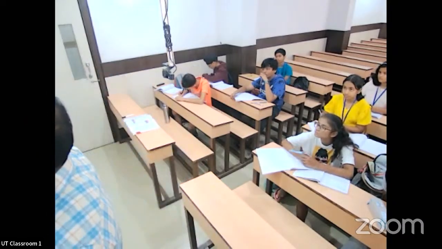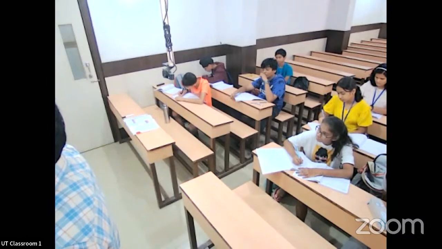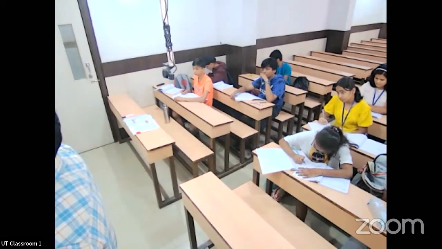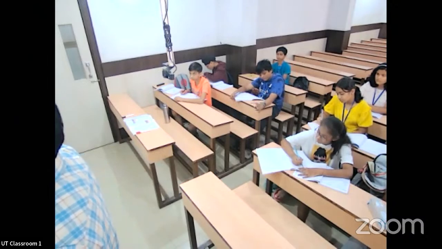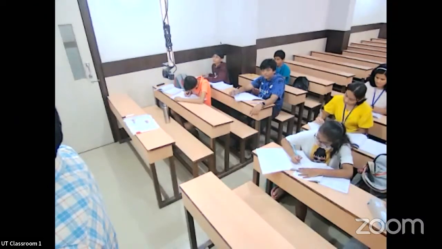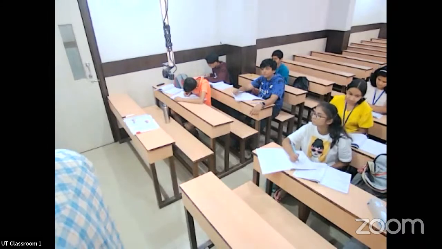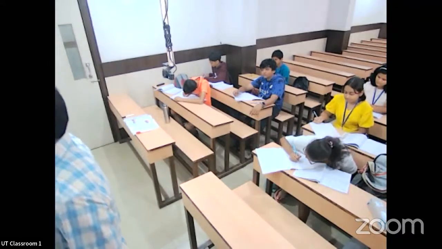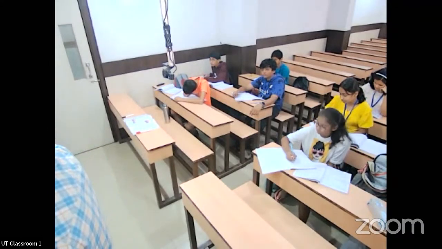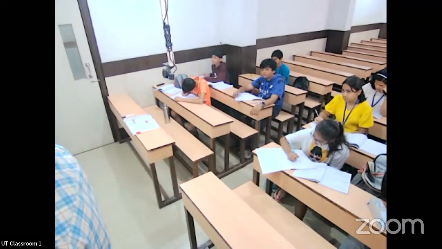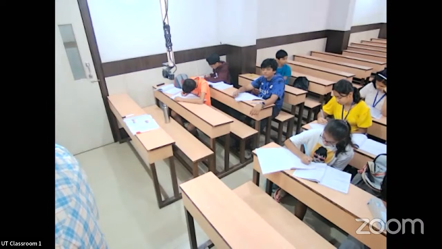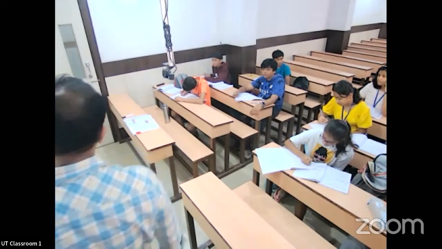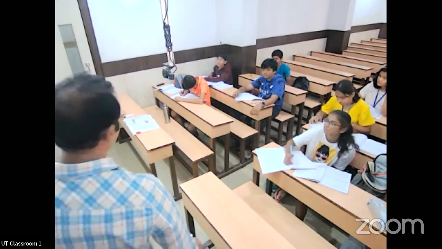From graph, acceleration, a is equal to. How do you find acceleration from VT graph?